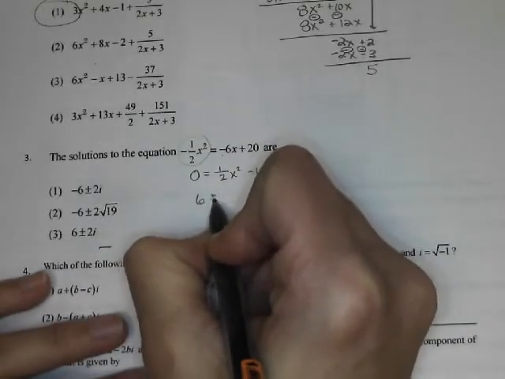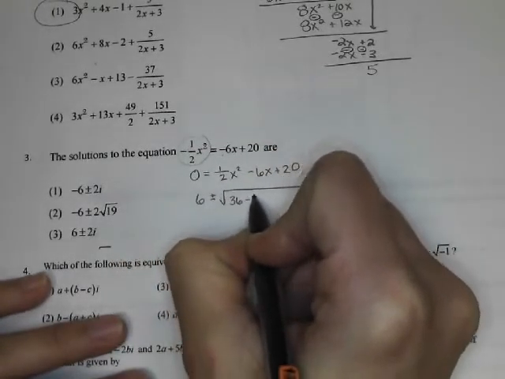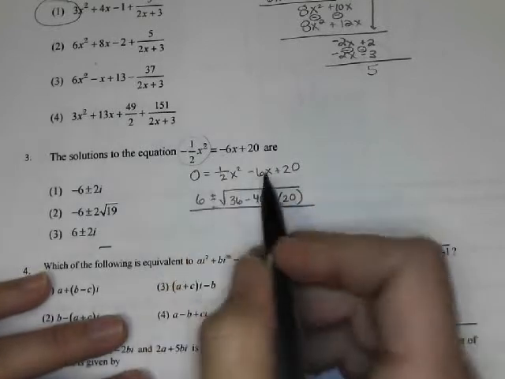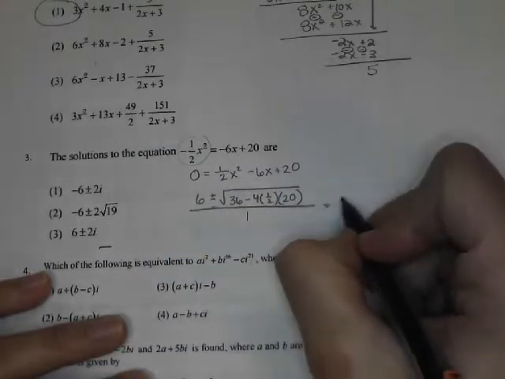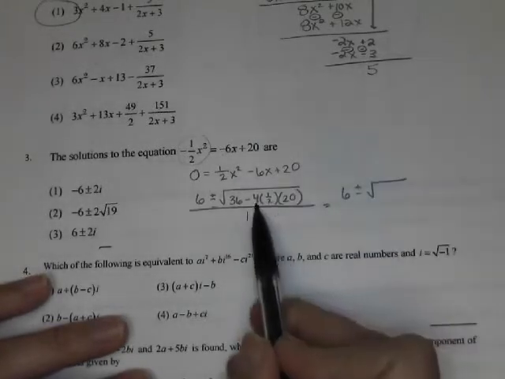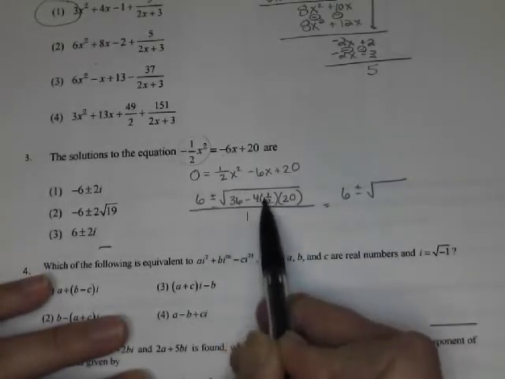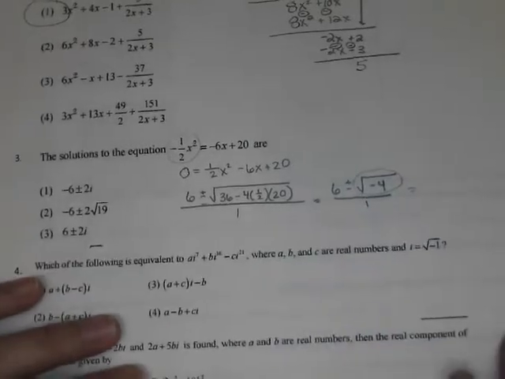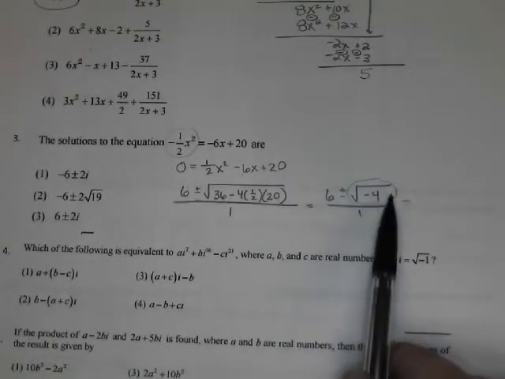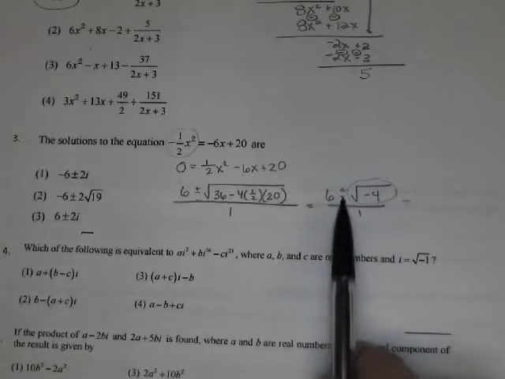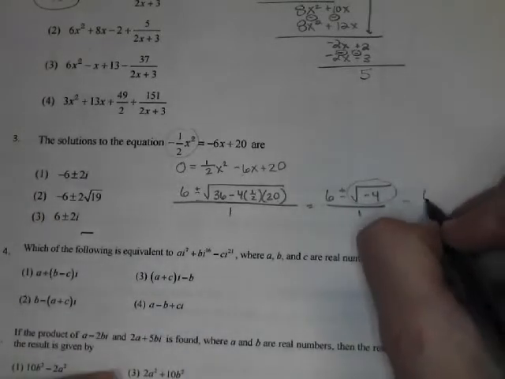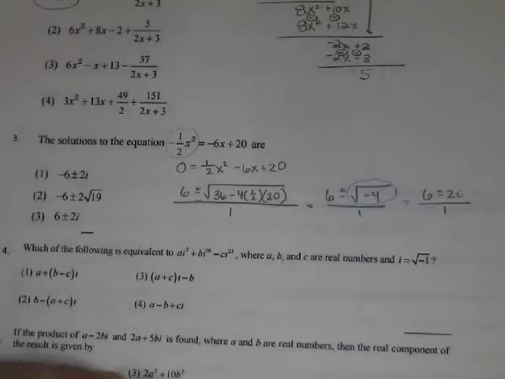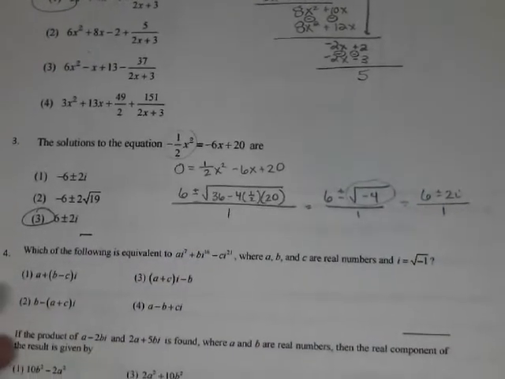So the opposite of b is 6, plus or minus the square root of b squared is 36, minus 4, a is 1/2, c is 20, all over 2 times a of 1/2 is just 1. So that gives me 6 plus or minus the square root of. Now this is 2 times 20, so 36 minus 40 is negative 4 over 1. And this, unfortunately, and kind of surprisingly to me, is where I lost people. The square root of negative 4 is, the negative makes an i come out in front, and the square root of 4, we all know, is 2. And there's your answer, 6 plus or minus 2i, which is option 3.